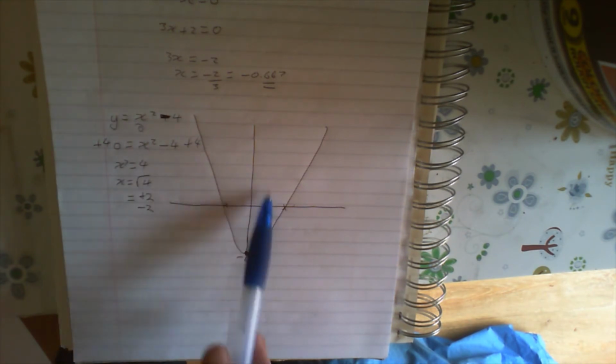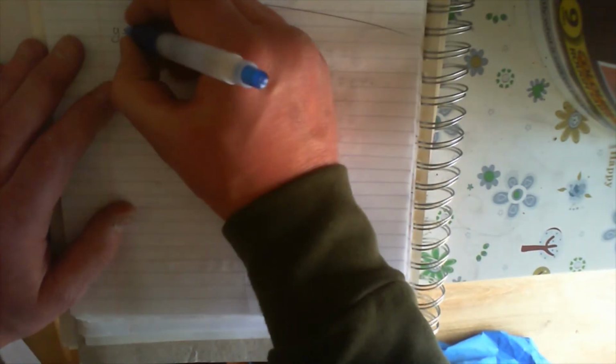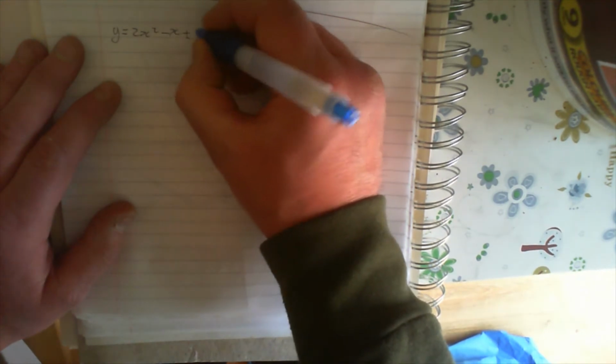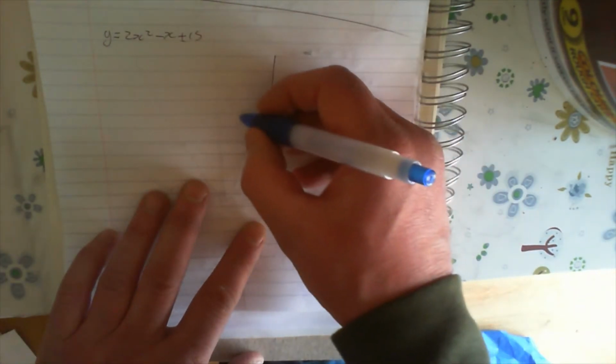Now these are quite simple examples. I'm going to do another harder one where I factorise and you get brackets. I've got a bit more complicated one here: y equals 2x squared minus x plus 15. We want to do a rough sketch of this.